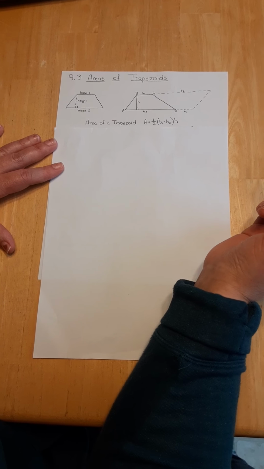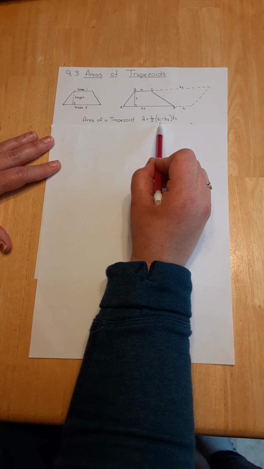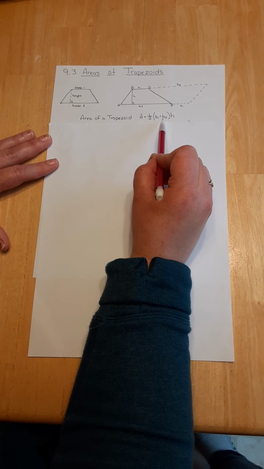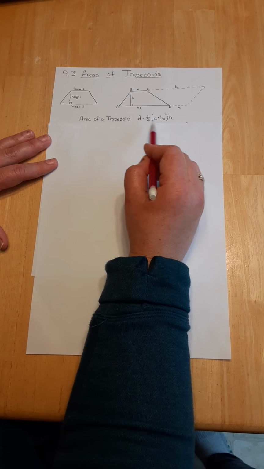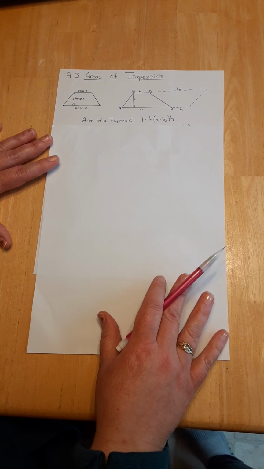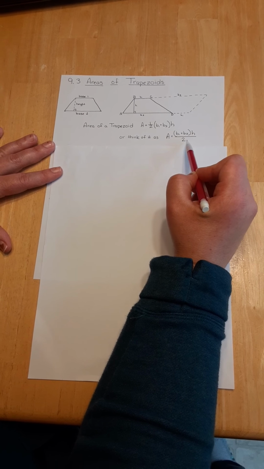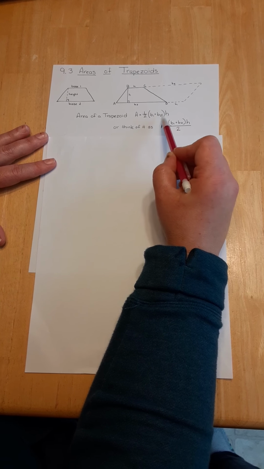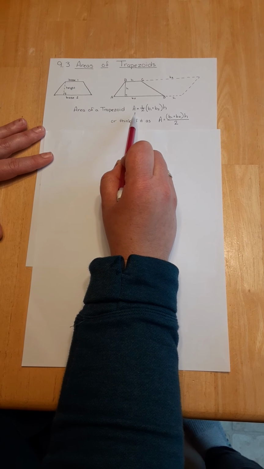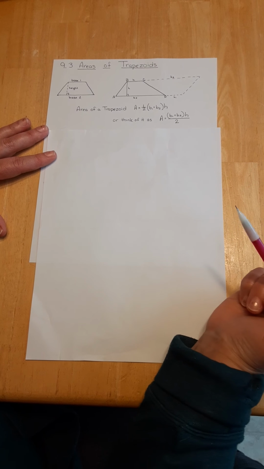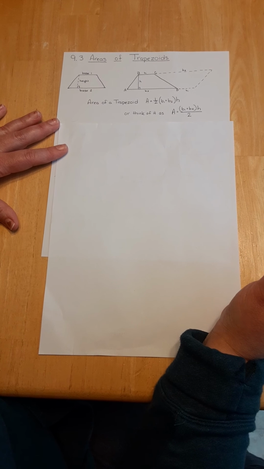So our official equation for finding the area of a trapezoid is area equals half the base, where we add base 1 plus base 2 together, times the height. Now, some kids, the fraction scares them, so they like to think of the equation as base 1 plus base 2 times the height, then divide it by 2. It's either one, whichever you're more comfortable with, but this is the traditional equation for area of a trapezoid. Okay, so now that we know how we got the equation for area of a trapezoid, let's go ahead and learn how to use it.